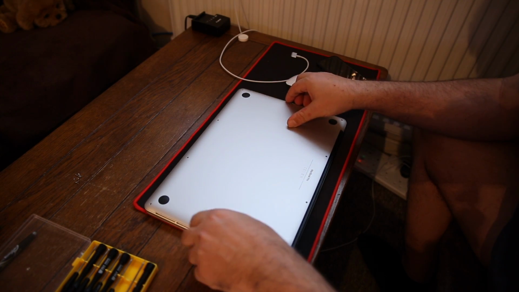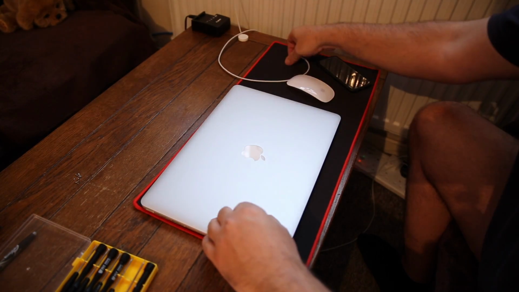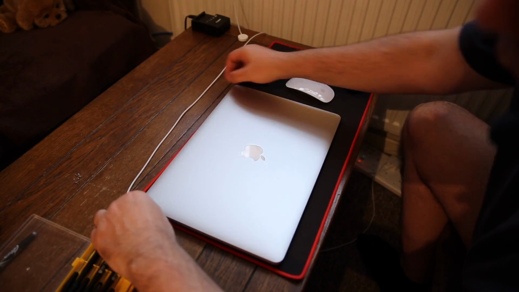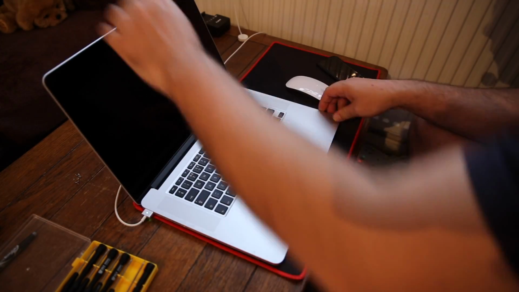So let's leave it like that and check and count how quickly the processor will lower the frequency.